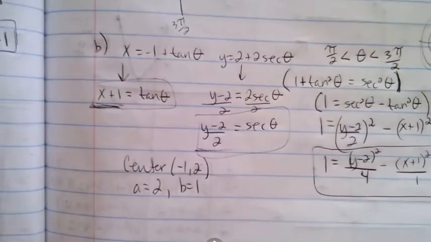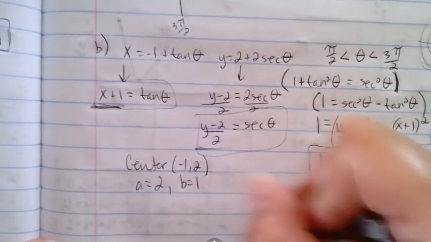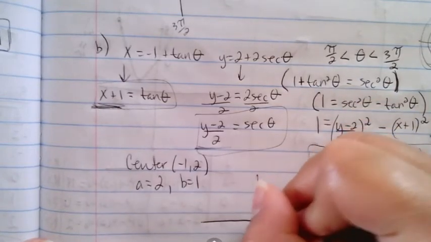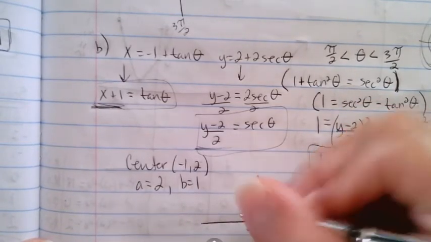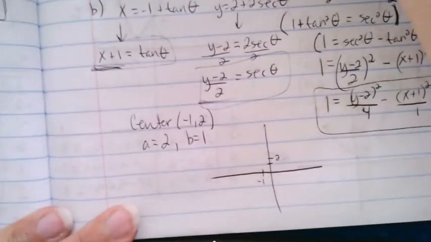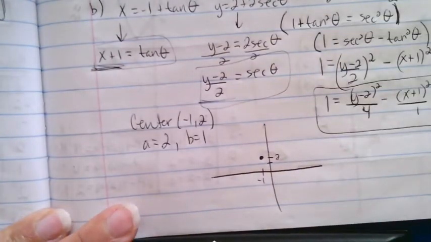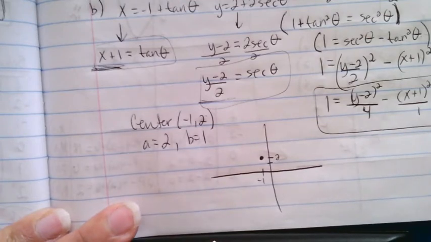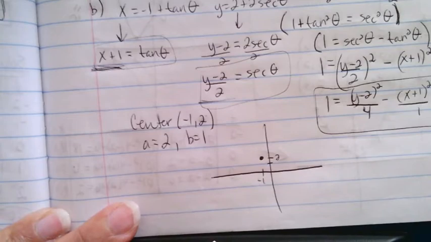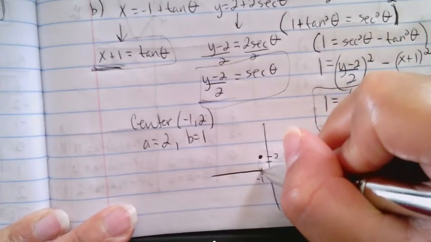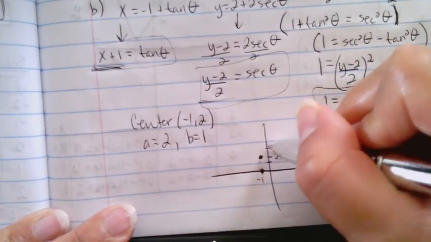So let's go to the page here. We have our hyperbola at -1, 2. That is the center. Remember, with hyperbolas, the center is the center between the two curves. So it's not the actual middle of a curve, but it's between the two curves along the transverse axis, so to speak. And the distance of a is 2, so from here, I'm going to go down 2. There's one vertex. And then I'm going to go up 2, there's another vertex.